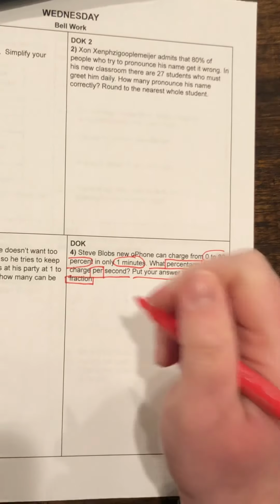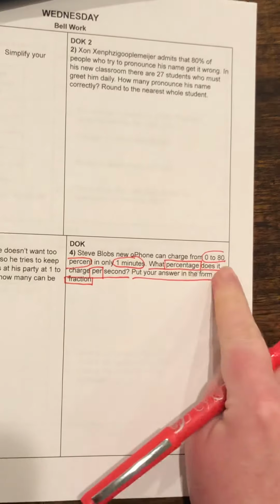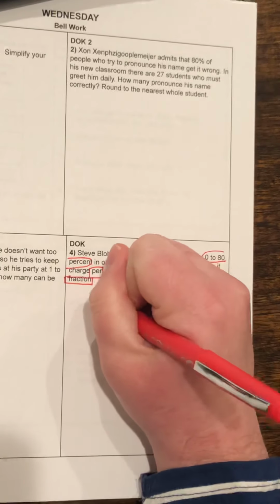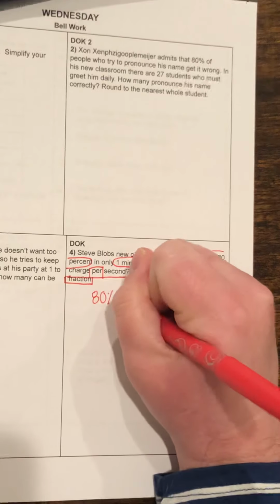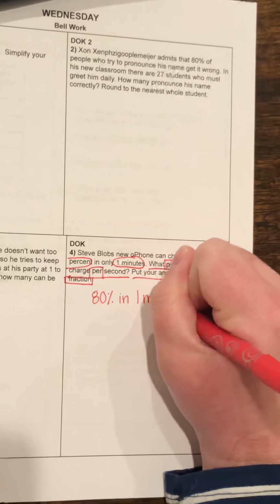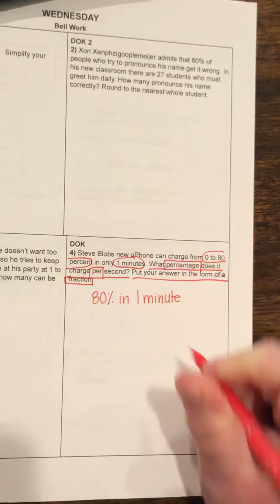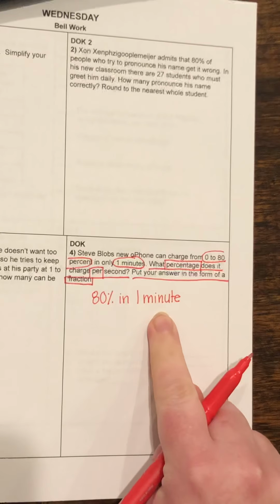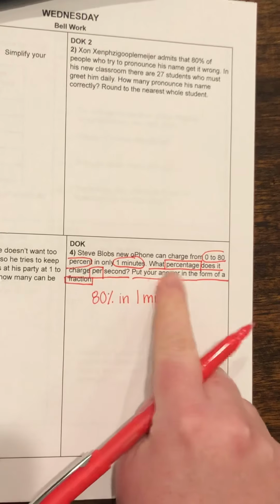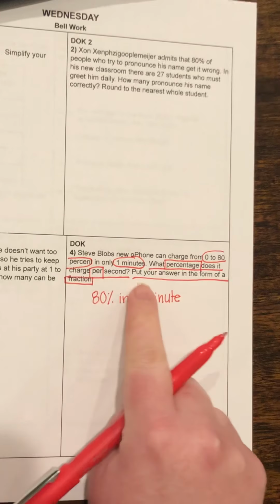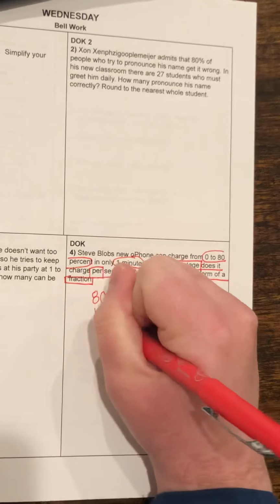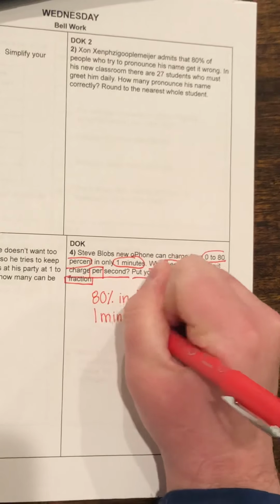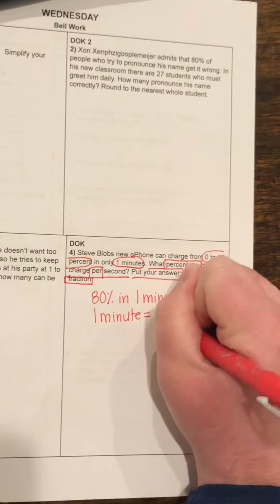Okay, so far we know that 0 to 80%. So basically it goes 80% in 1 minute. And we know that we need to get our answers in seconds because it's asking what percentage does it charge per second. So we need to figure out how many seconds are in a minute. Well, we know that 1 minute equals 60 seconds.